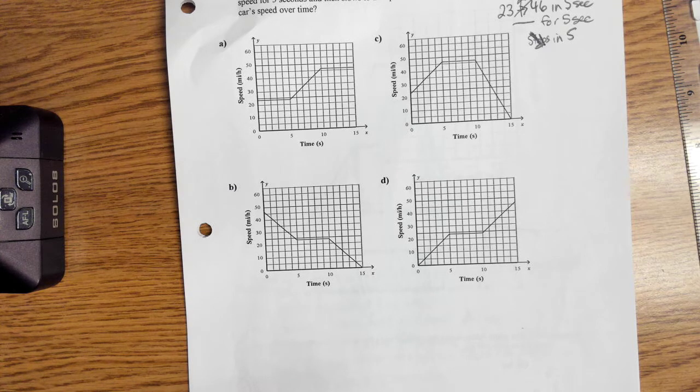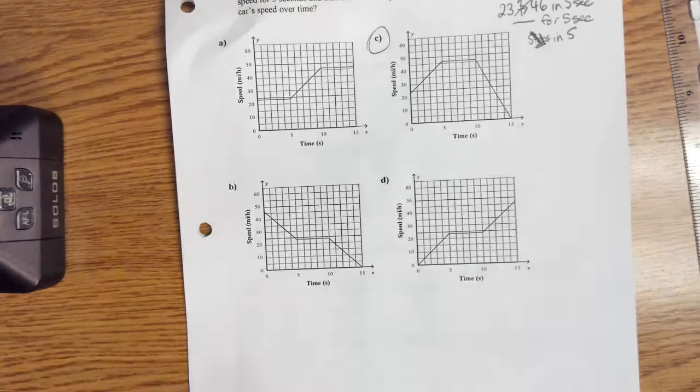The car goes from 23 to 46 in 5 seconds, maintains that speed for 5 seconds, then slows to a stop in 5 seconds. It's C. Not C. Totally D. How many of you chose C? C would be your correct answer.